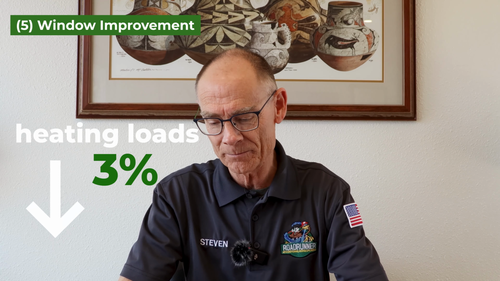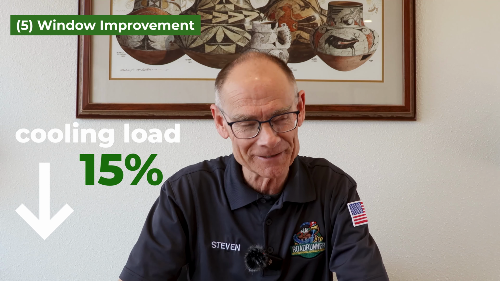And then the final improvement this client is considering is improving one window, the bedroom window that still is the original 1961 single pane metal frame window. The rest of the windows in this home have already been improved in the last 5 years to double pane low E glass. So improving that one window in the bedroom would actually lower the heating load by 3% and improve the cooling load by 15%.